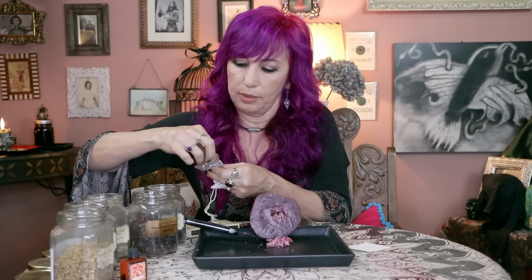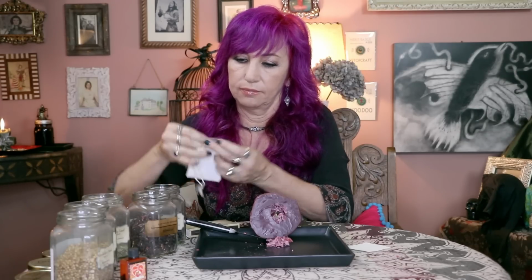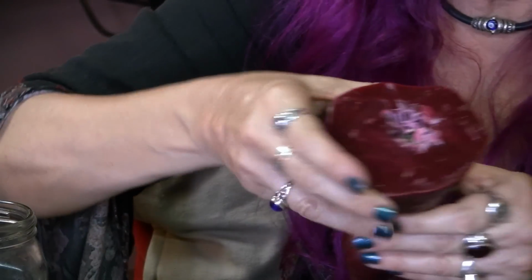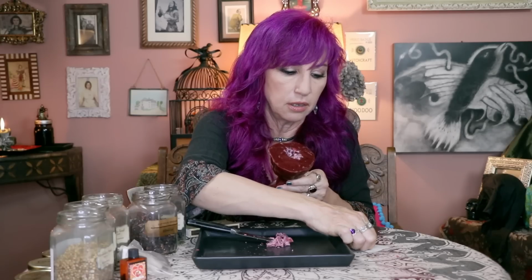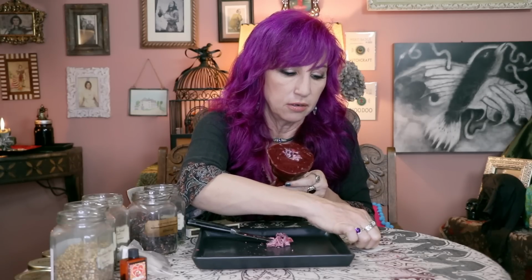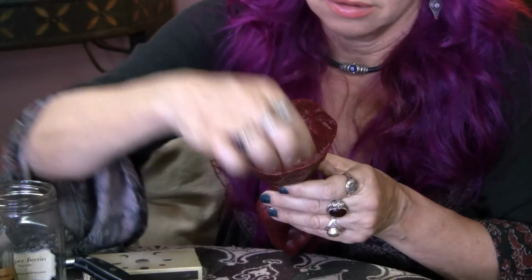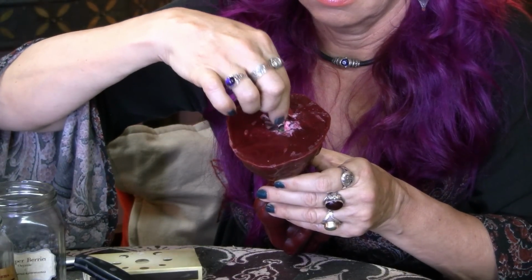Just the smallest little pinch of magnetic sand, and we're going to add that there. And finally, we're going to add those pieces of hair. So very carefully picking up those pieces of hair, adding them to the divot there. Okay, now we've got everything in there.